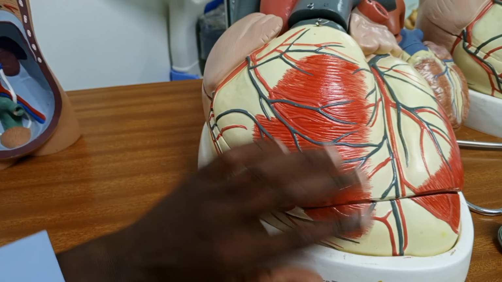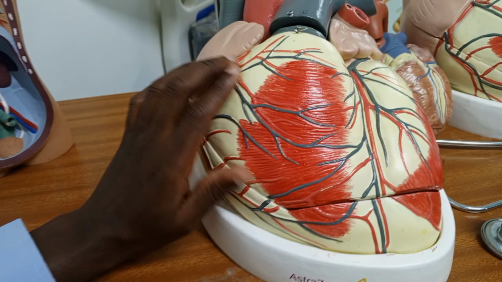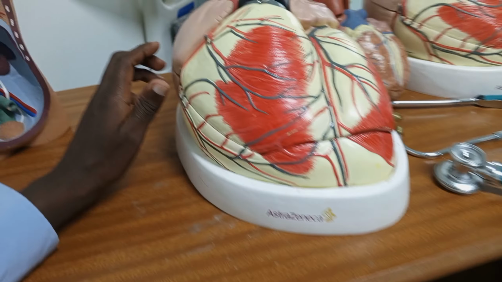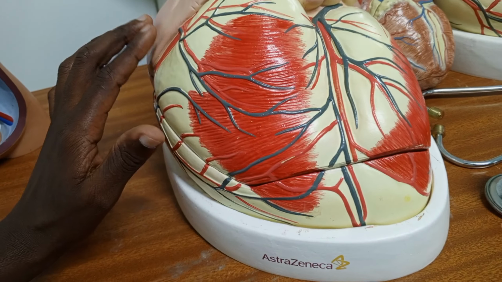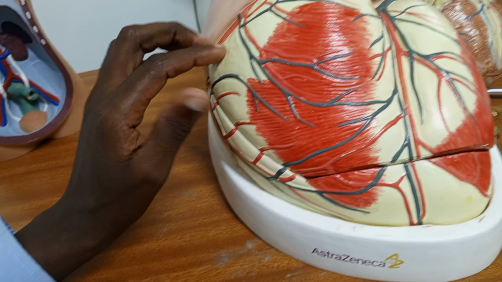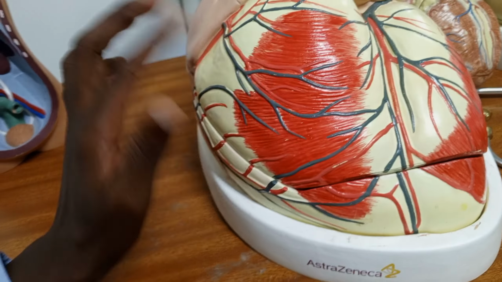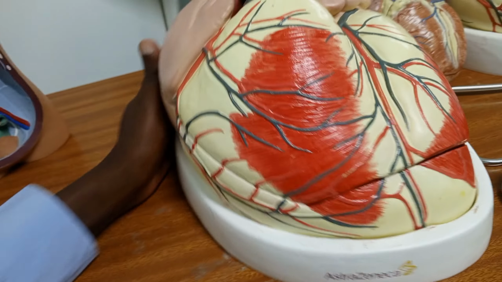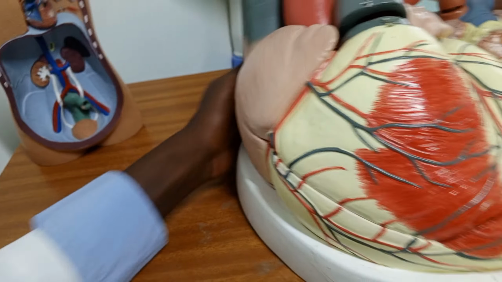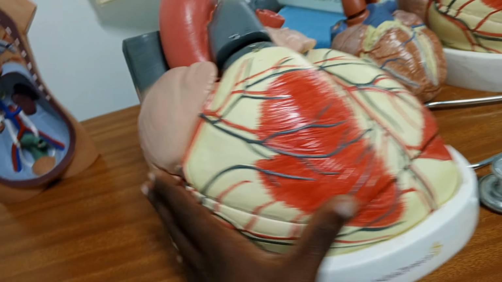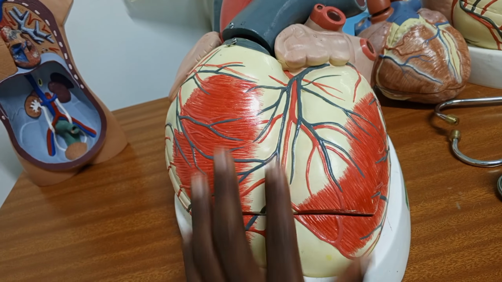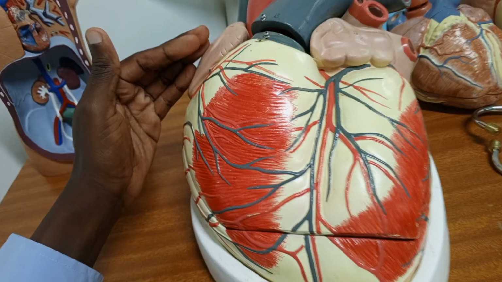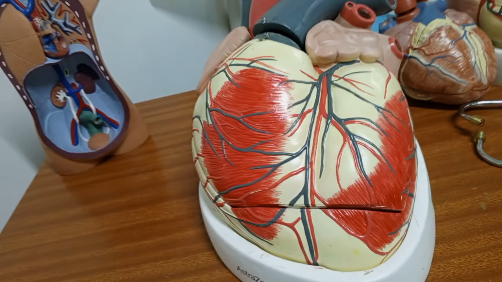So the normal heart rate per minute usually ranges between 60 to 80, which is basically an average of 74 beats per minute. The cycle lasts for about 0.8 seconds and usually consists of the atrial systole, which is the atrial contraction, then ventricular contraction, and a complete cardiac diastole, where we have the relaxation of both the atria and the ventricles.